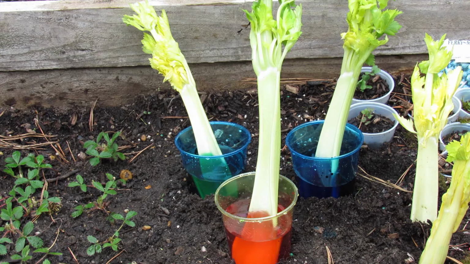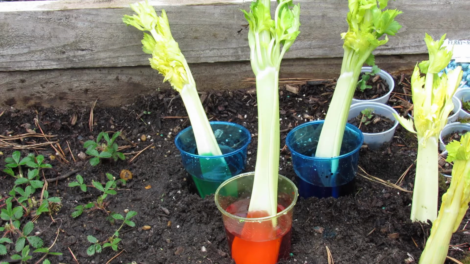Now, I'm doing this outside and it's about to rain, so I'm just curious how it's going to turn out. But this is something you can do inside. I just like to do these sorts of things outside because it's just nicer outside. Just listen to the birds.